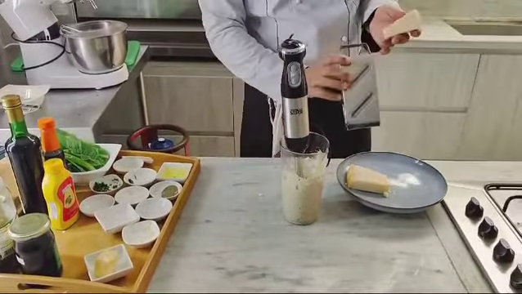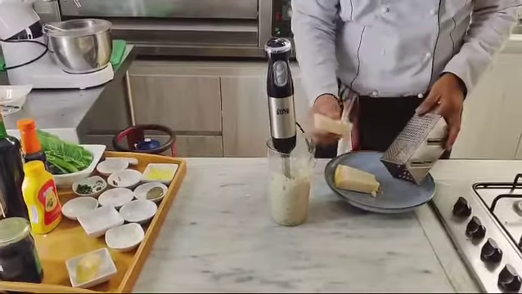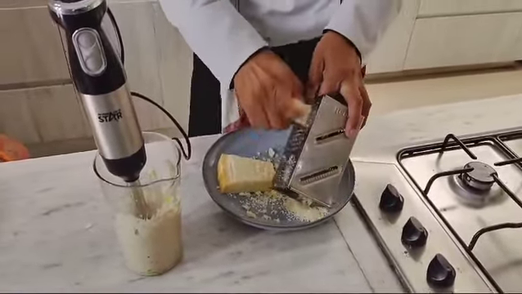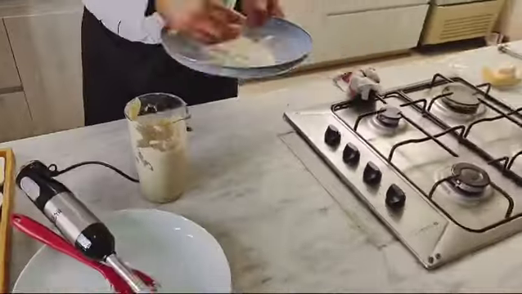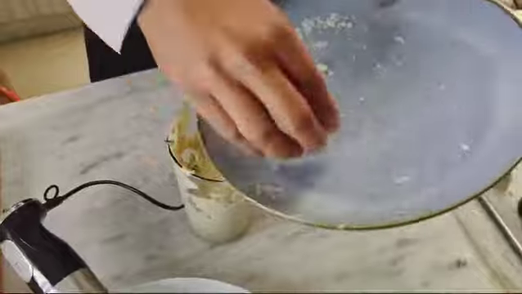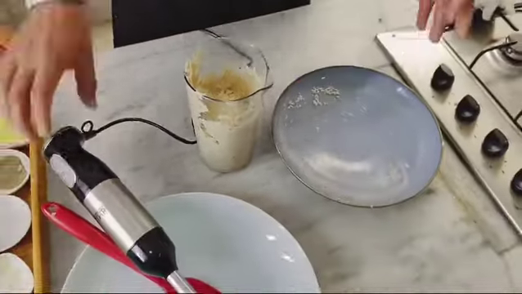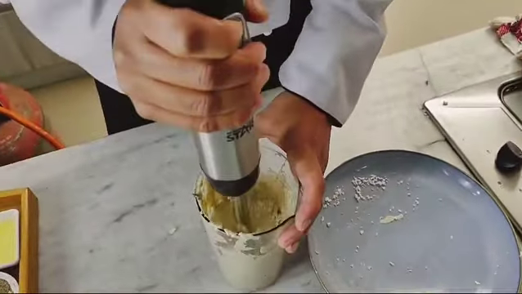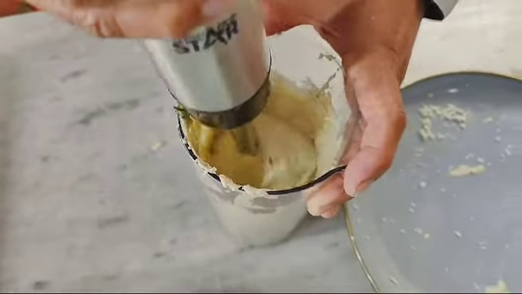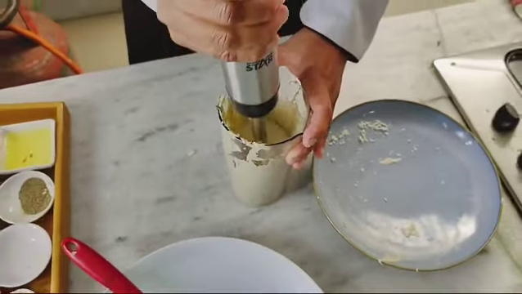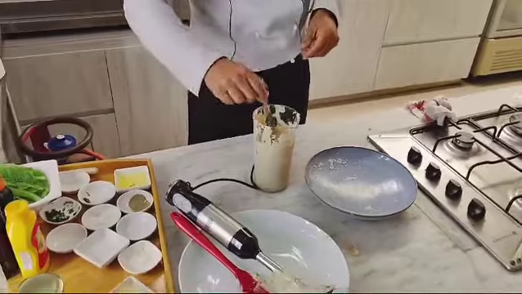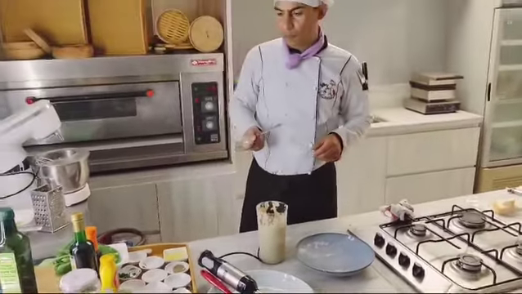Let me grate some cheese, Parmigiano, and add it on. Let me check our seasoning. Perfect.